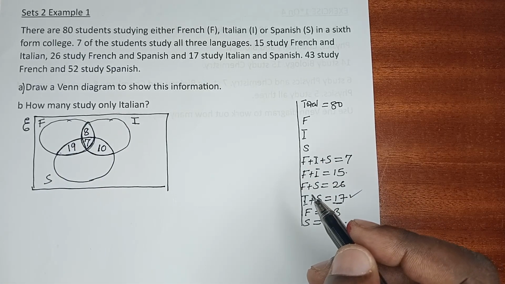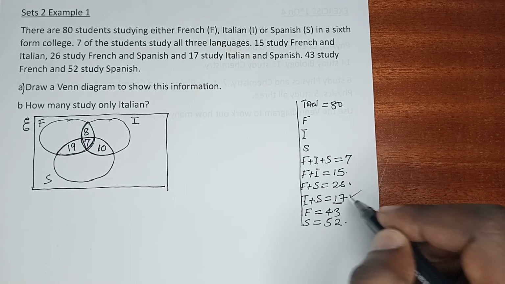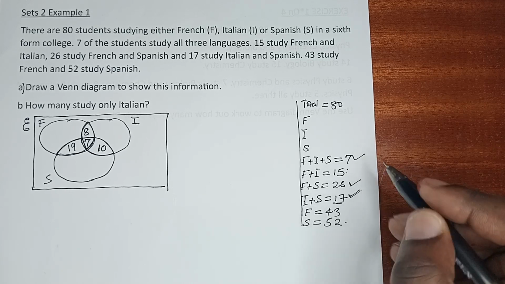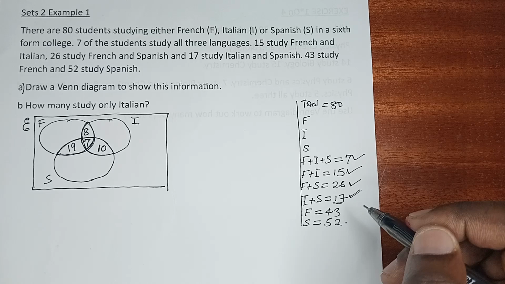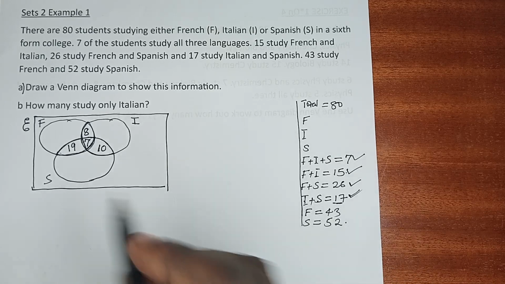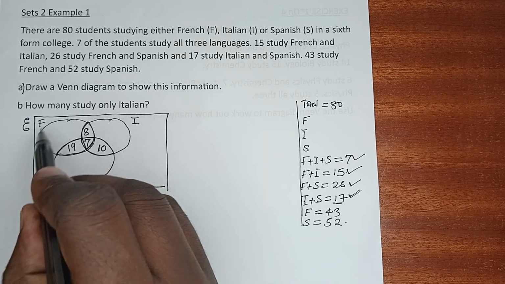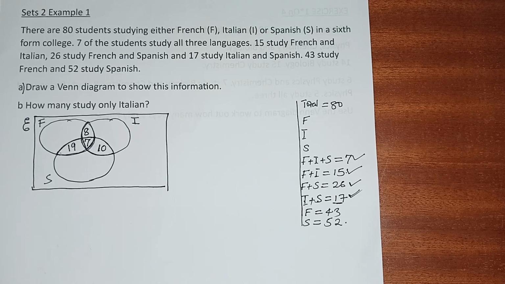There we go. We have catered for that, and for that also. But we are told that the total number of students who are doing French is 43. All those who are in this particular circle, 43.